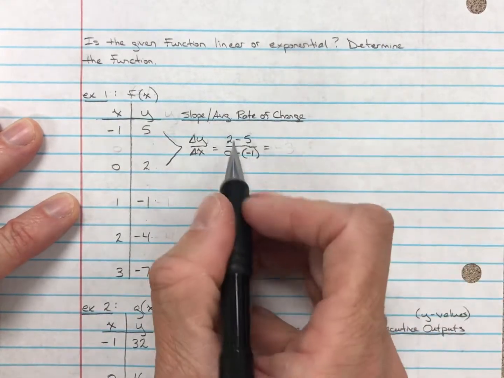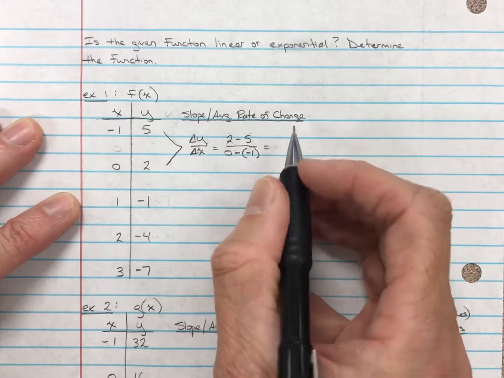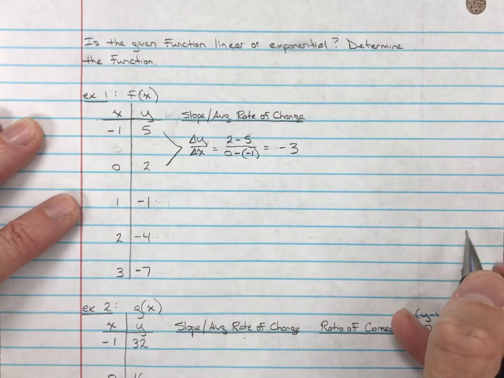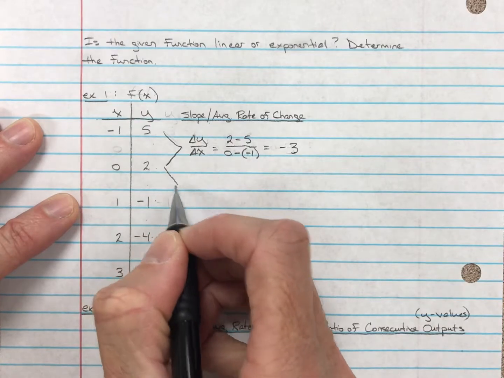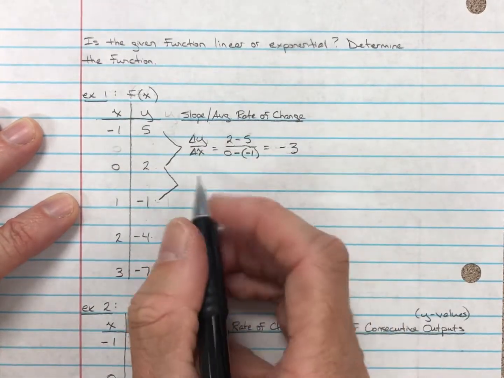All right, so let's see, 2 minus 5 is negative 3. 0 plus 1 is 1. This comes out to be negative 3. Okay, let's work our way down and see what we have here. Let's now look at the average rate of change between the next 2 points in our table.